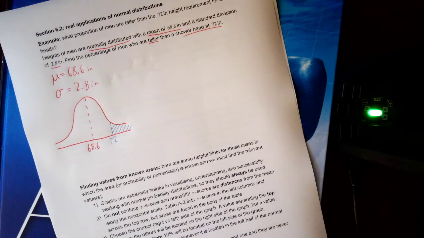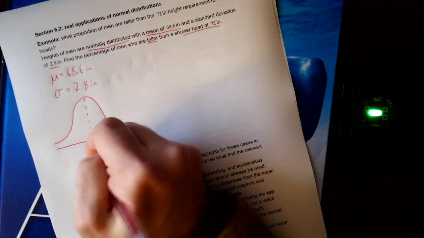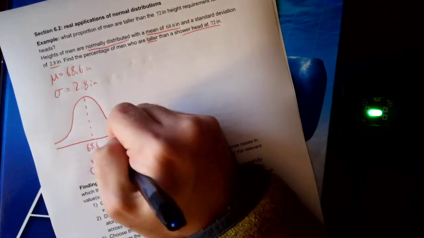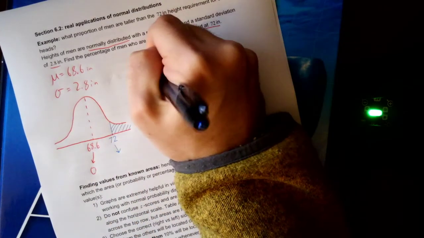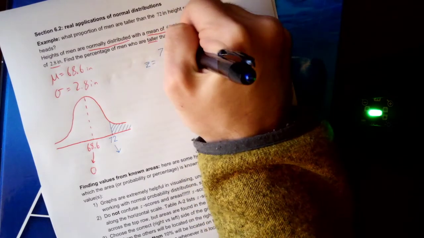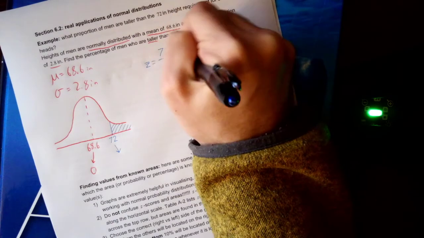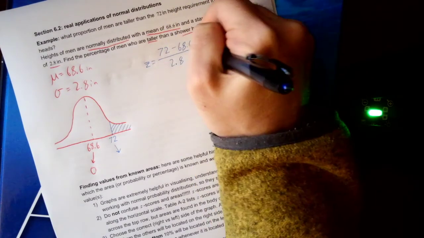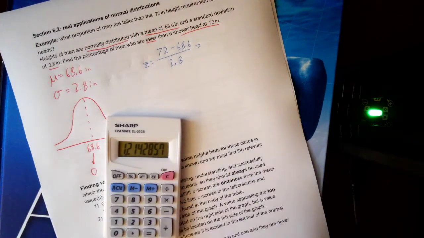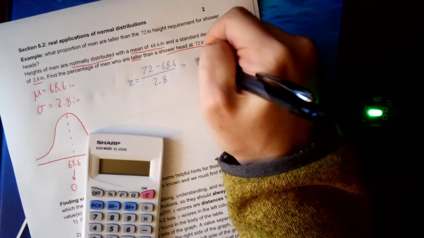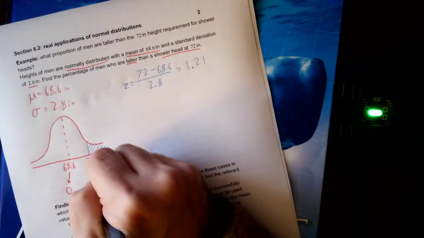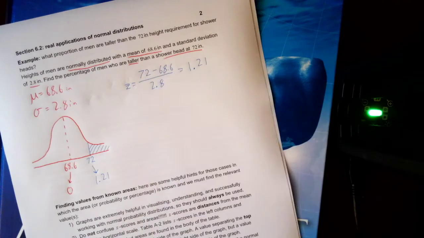Now that I've set it up, I want to convert these two numbers to z-scores. The mean always converts to a z-score of 0. That's just always going to be true. The 72, I'll have to do some arithmetic, right? The z-score is the x value minus the mean divided by the standard deviation, right? We've been calculating z-scores for a while. If you type that into your calculator, you get 1.214287. Rounded to 2 decimal places, that's 1.21. I get 1.21 when I calculate my z-score.